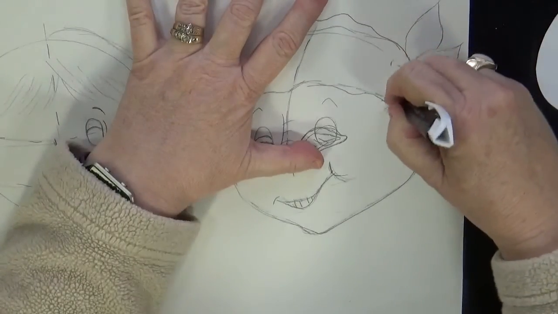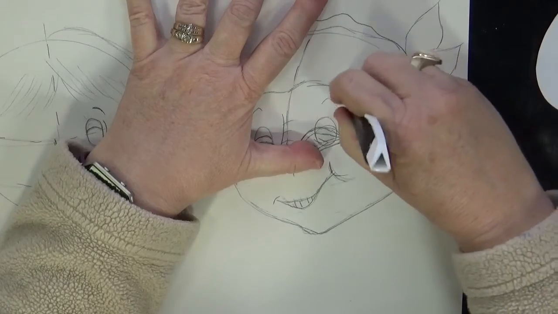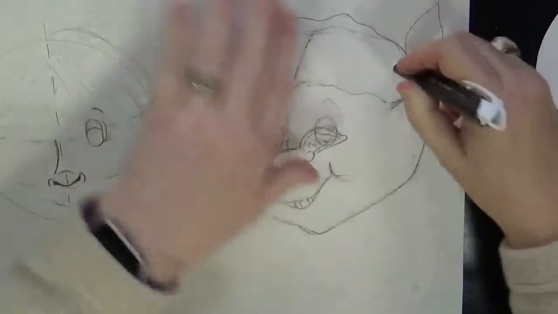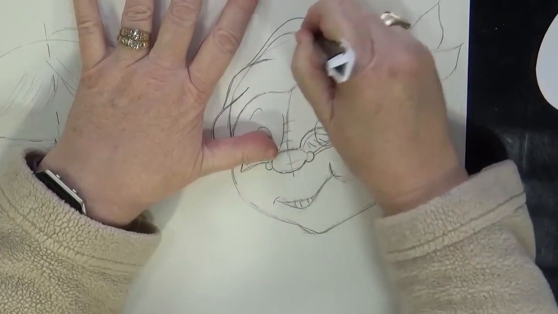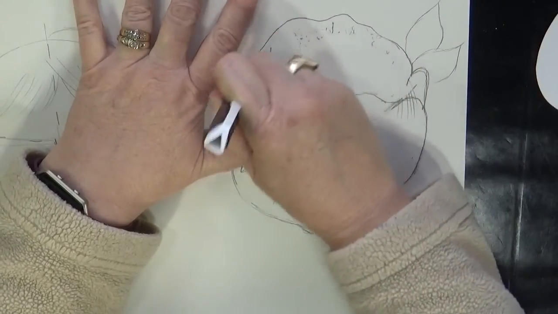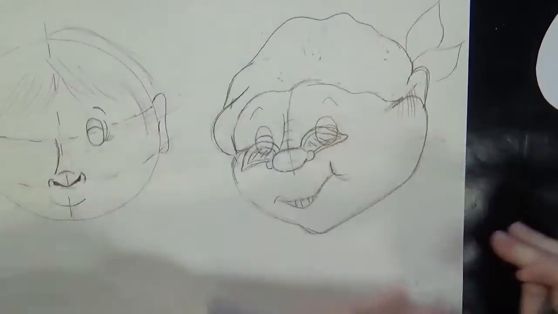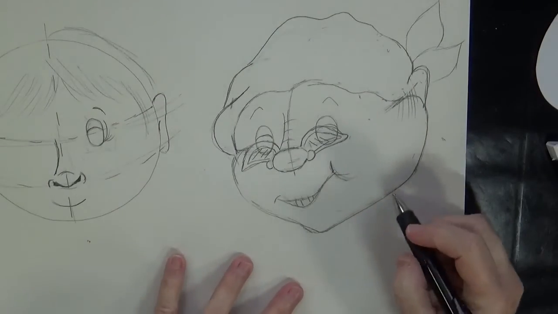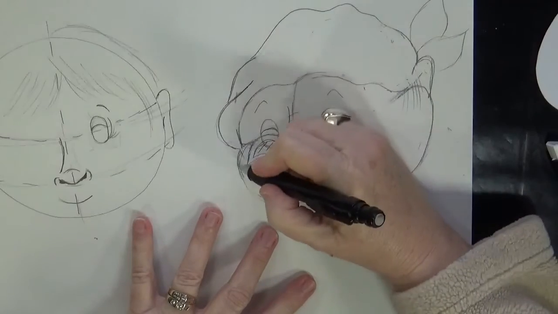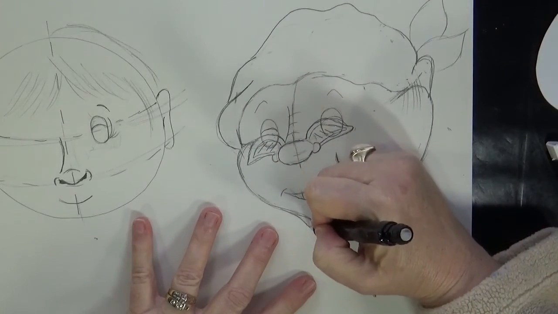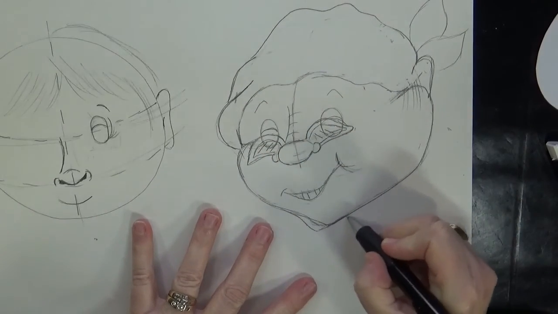Okay. And get rid of all those lines. I also can see that I want this to come around a little bit more, so his chin comes out like this.